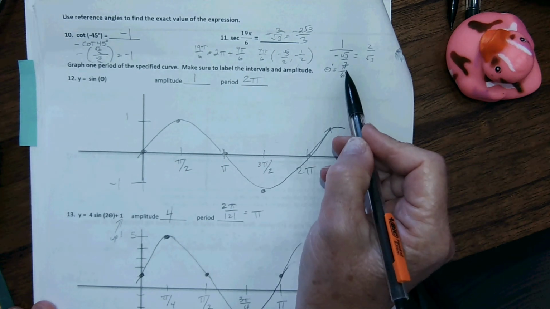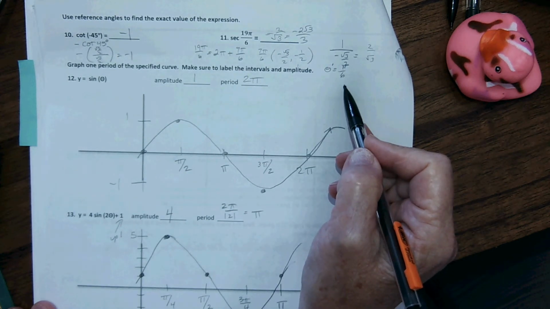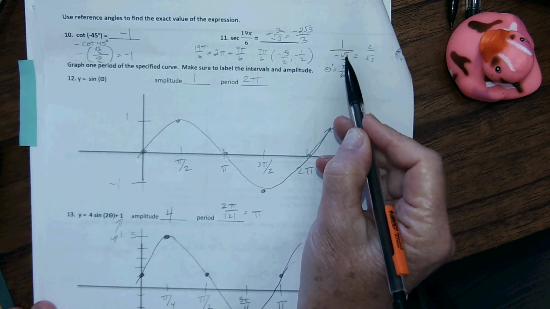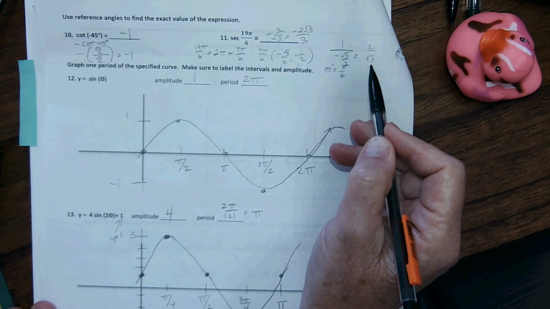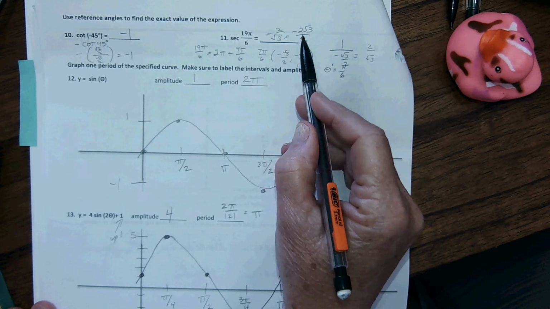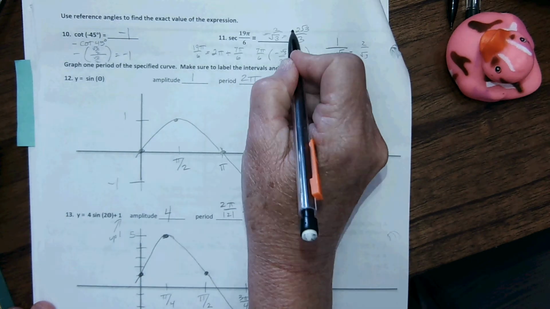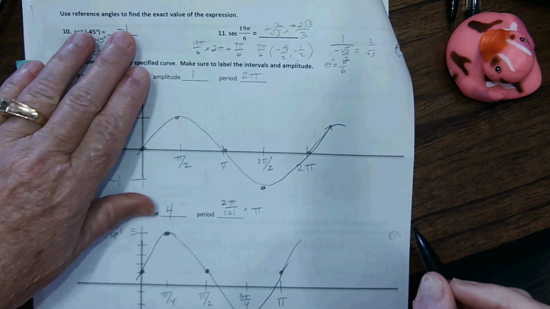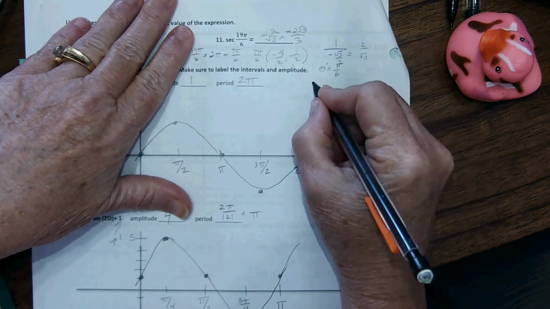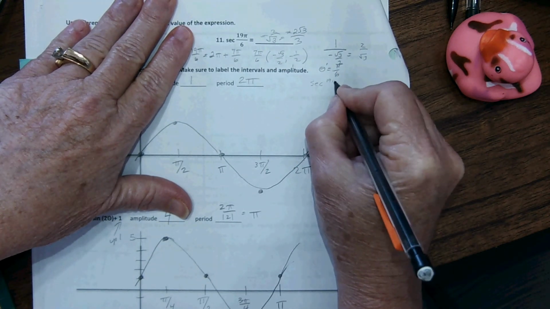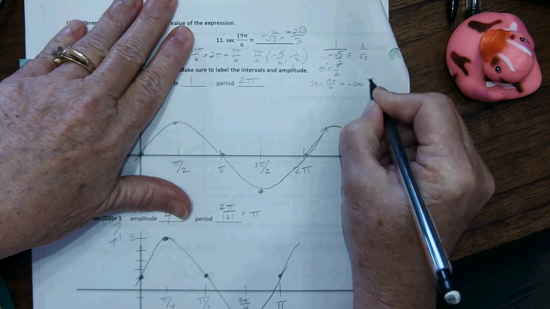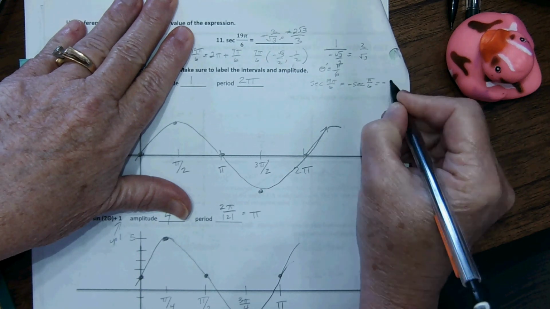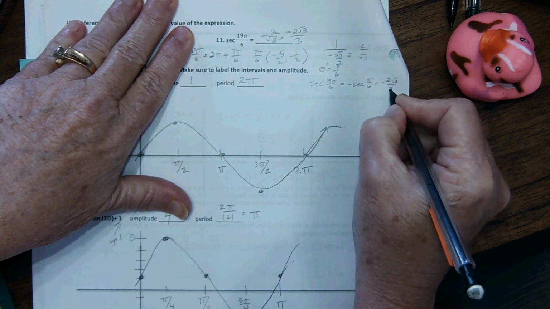and at pi over 6, secant is going to be 1 over my x value of root 3 over 2. When I simplify that, I get 2 over root 3. 2 over root 3 is 2 root 3 over 3, and remember it is negative. So for that intermediate step, I would say the secant of 19 pi over 6 is the negative secant of pi over 6, which is negative 2 root 3 over 3.